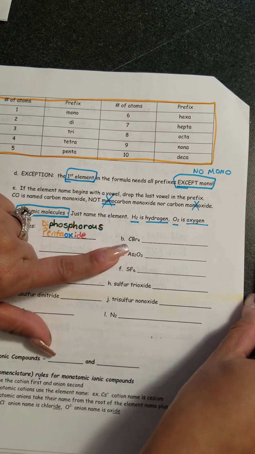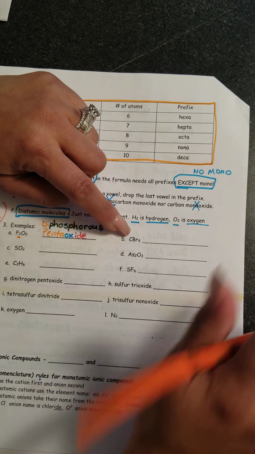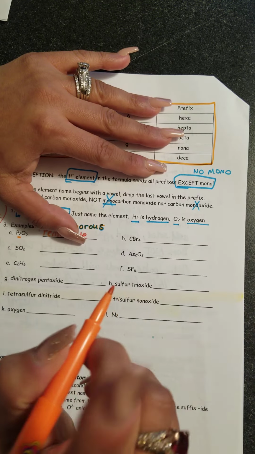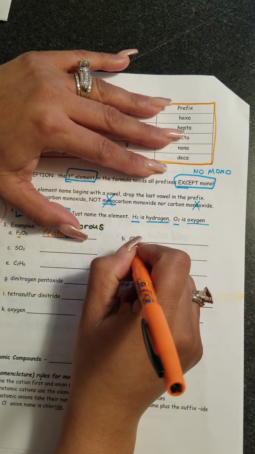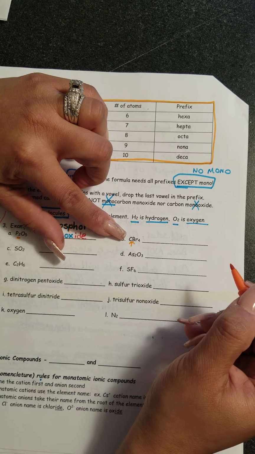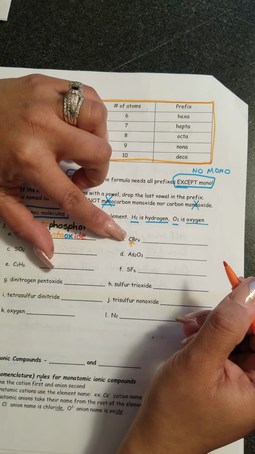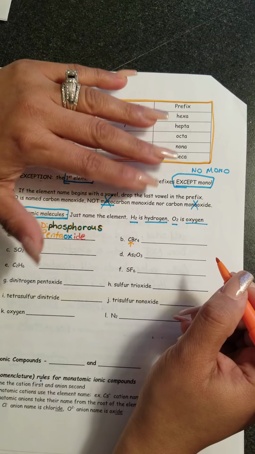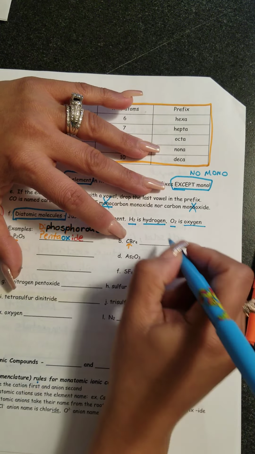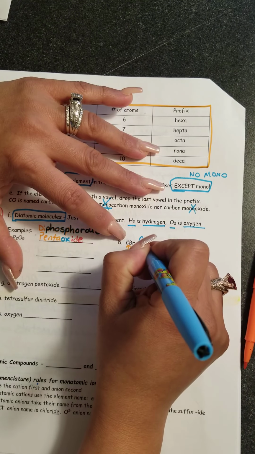Over here in part B, I use a prefix for the first and second element, except we do not use a prefix when there's a 1. Remember that 1 is invisible, which is mono on the first name. So instead of putting mono, we're just going to use the whole first name. There is no prefix here. It's just going to be carbon.